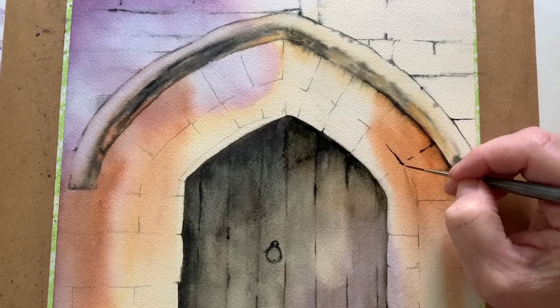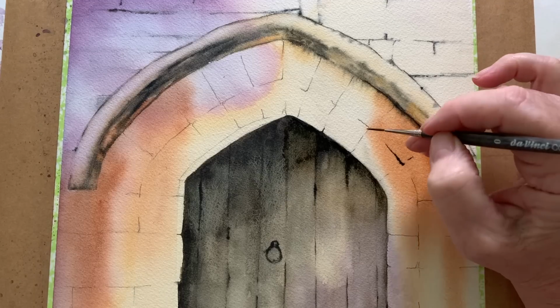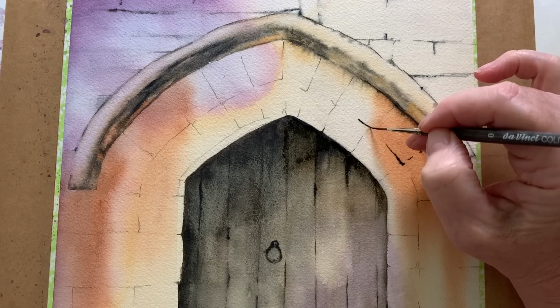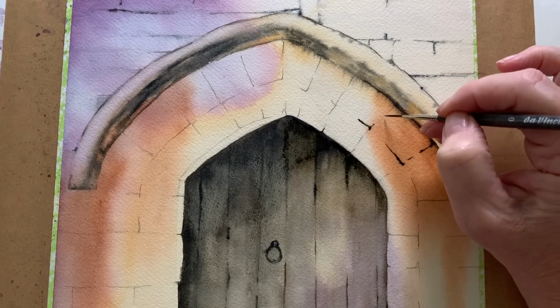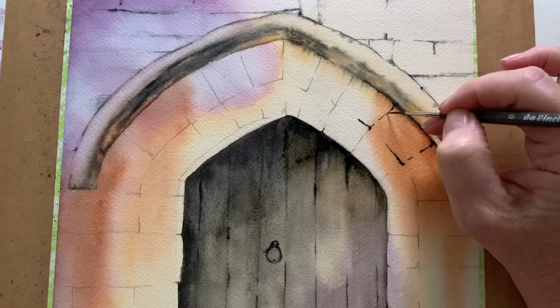Here I've got the thick dark pigment and I'm using the rigger brush to paint over the edge of the bricks. I want the paint to bleed, but gently. I don't want it to spread too far.